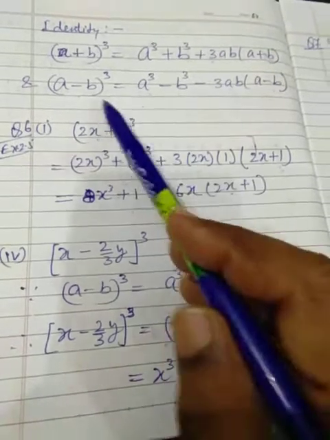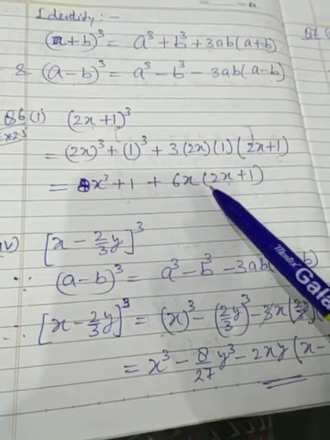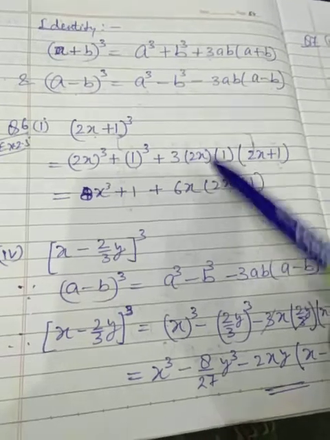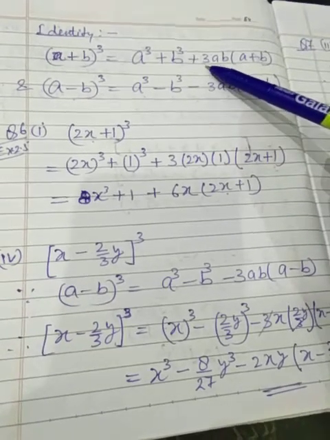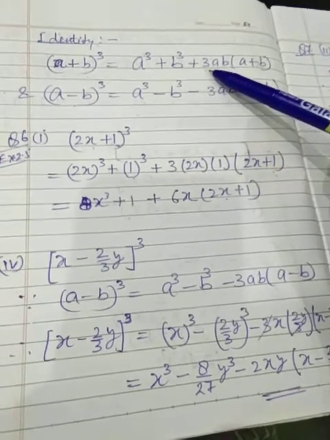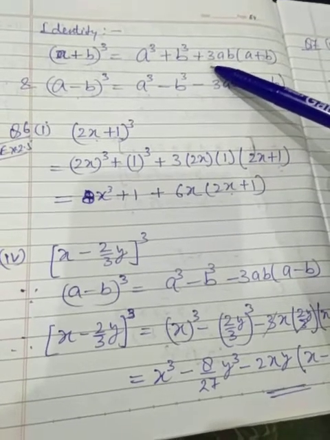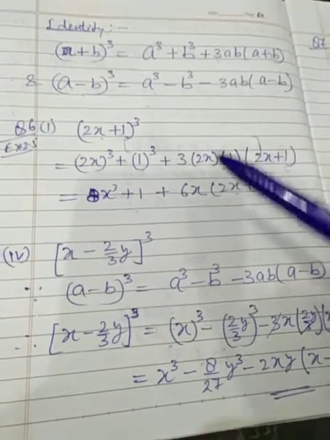Is there any doubt in understanding this? I think there should not be, because I have written the identity in front of the question, and this will be helpful to understand it, right? Okay, let's proceed to the next part.